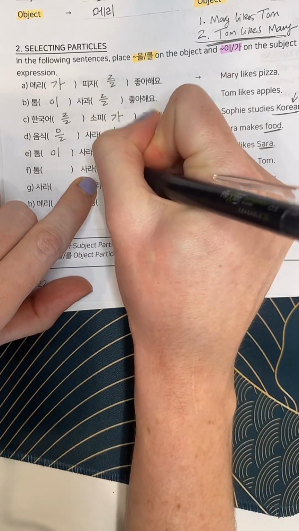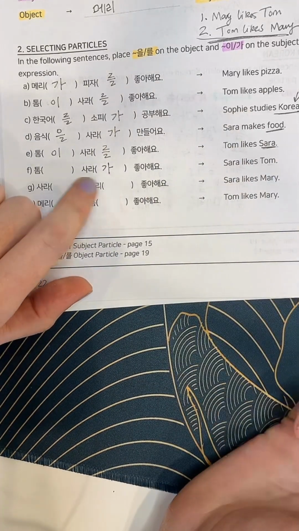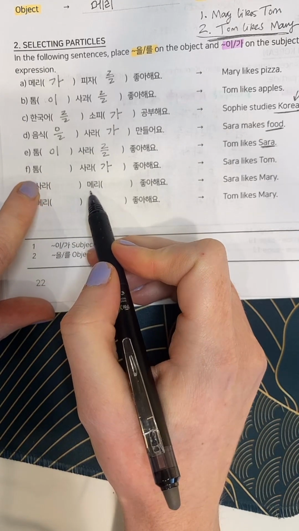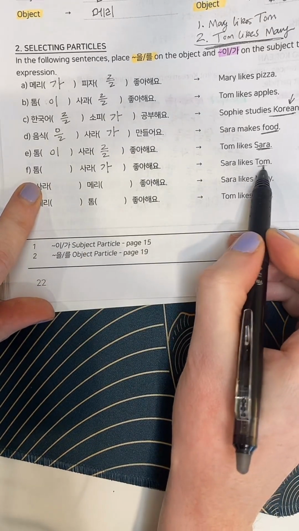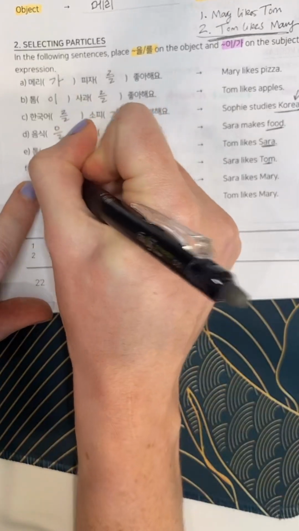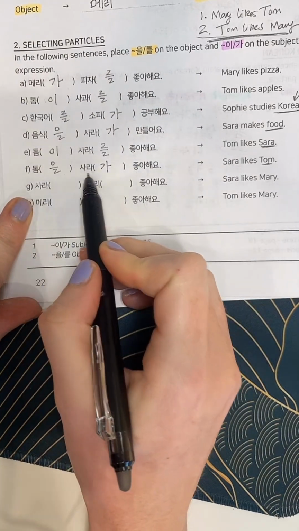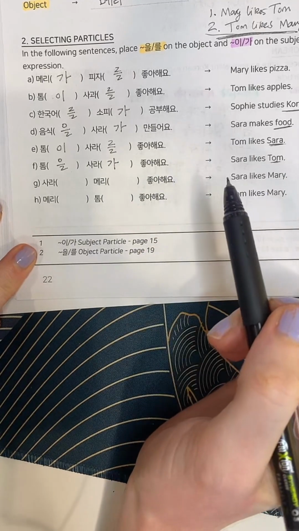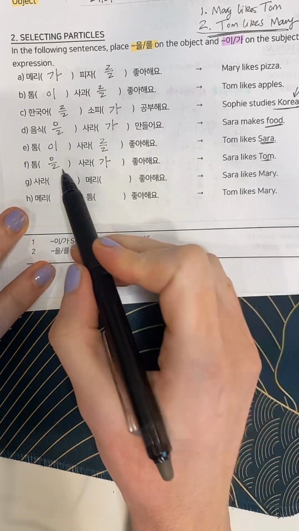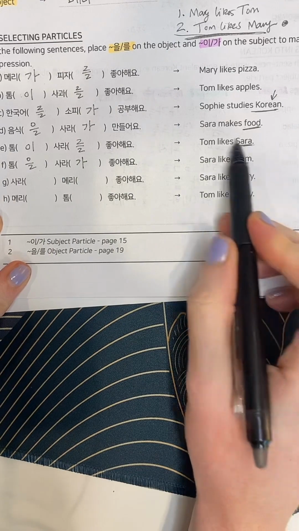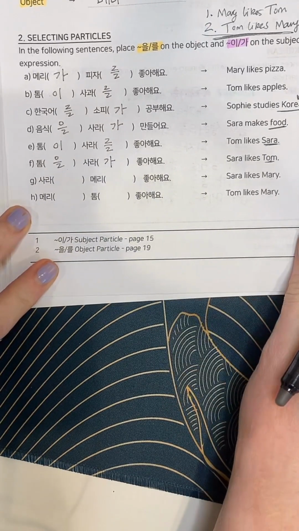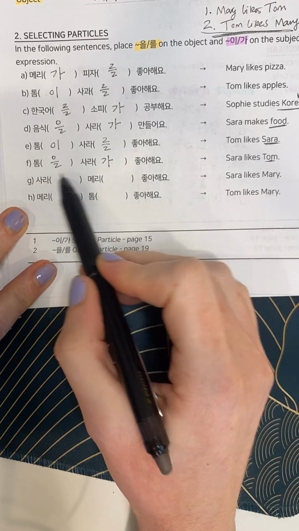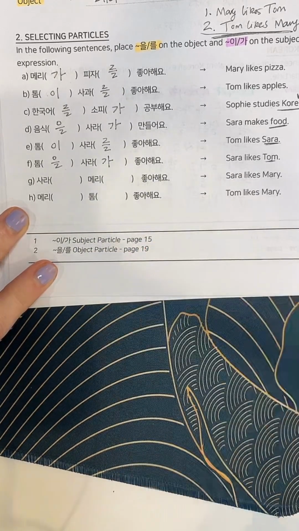She is the one doing the action, and Tom is the one being liked. Tom is the object. So it should be 톰을 사라가 좋아해요. All right. So by switching those particles, you've totally changed the meaning of the sentence, right? This first one, Tom likes Sarah, and the opposite, Sarah likes Tom, just by switching those particles.